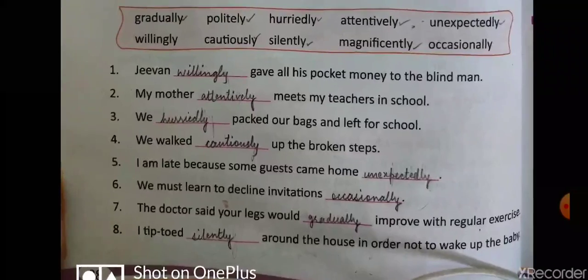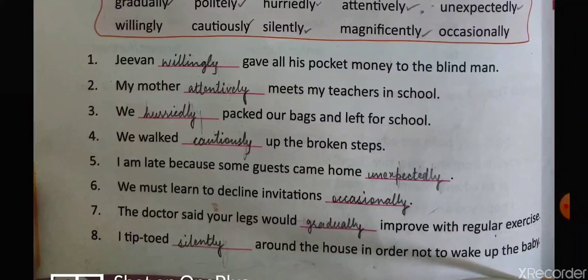Jeevan willingly gave all his pocket money to the blind man. My mother attentively meets my teachers in school. We hurriedly packed our bags and left for school. We walked consciously up the broken step. I am late because some guests came unexpectedly. We must learn to decline invitations occasionally. The doctor said your legs would gradually improve with regular exercise.